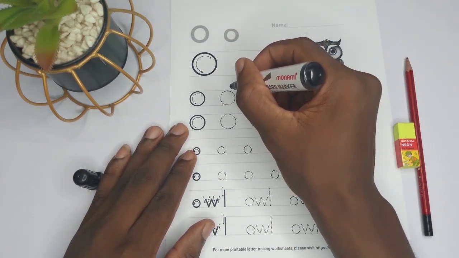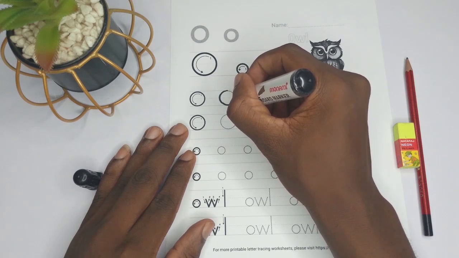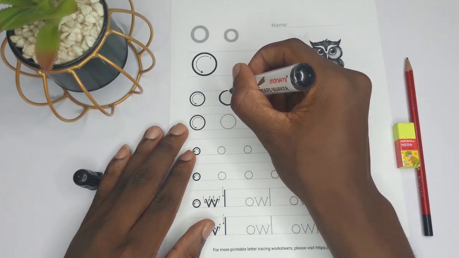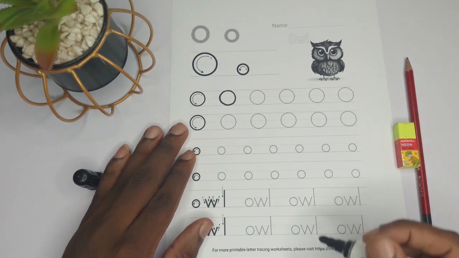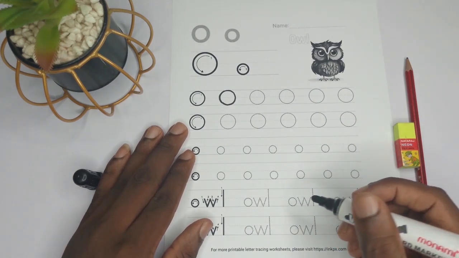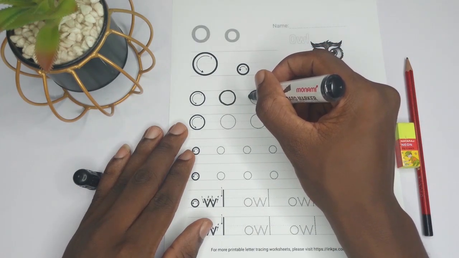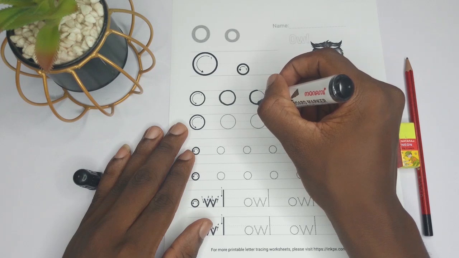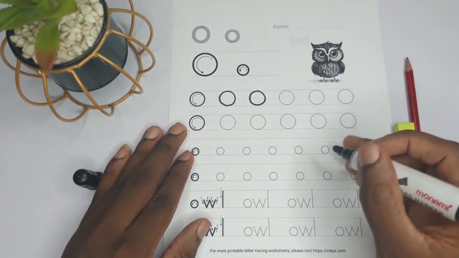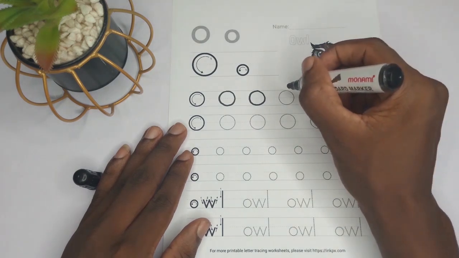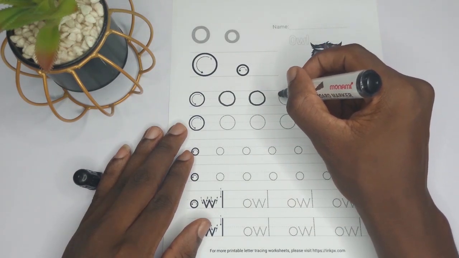So for O, just make something very round, take your time, and follow the dotted guidelines given to you, and voila, that is O. Very good. So let's continue and then practice more. You can start anywhere on the dotted lines. Just make it round as much as possible and make sure it's on the dots. Very good. Let's continue. I can even start from here all the way up.